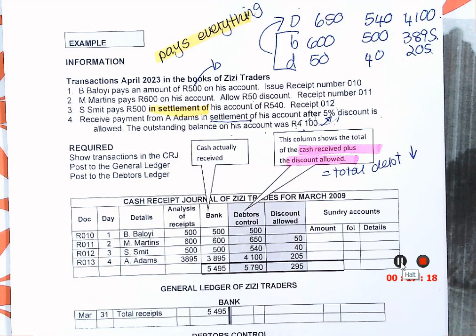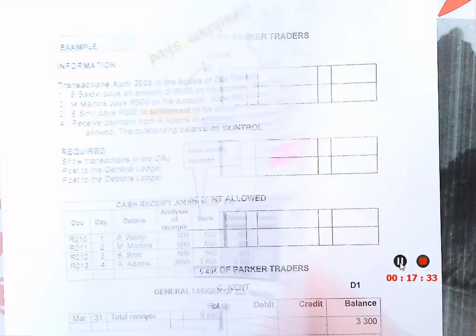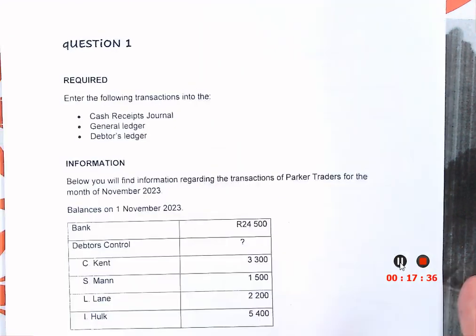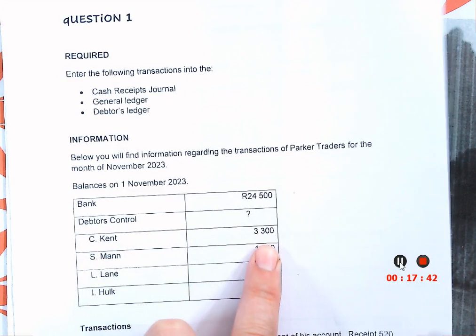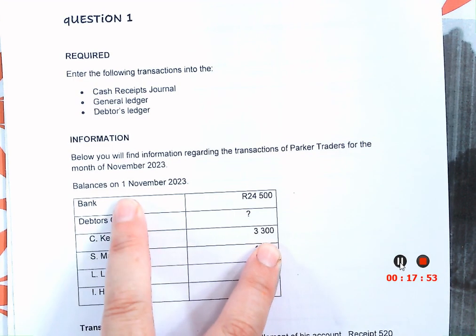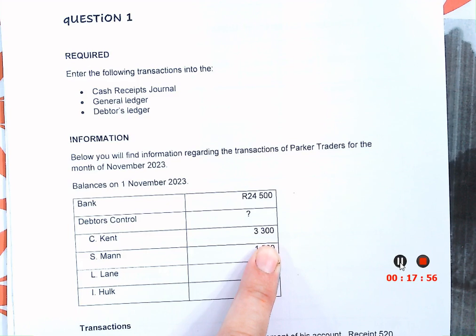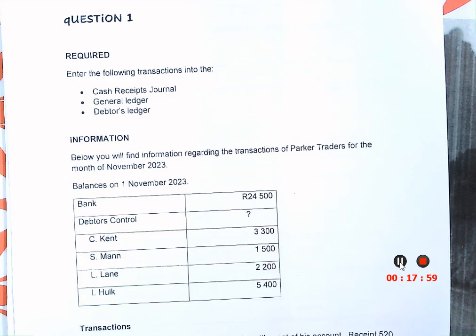So in other words, if it's in settlement, it means the discount is the difference between what you pay and what you owe. And what they like to do is they like to give it to you like this. They would like to give you a balance. Let's say Kent owes 3,300. Now let's say they say Kent pays me 3,000 Rand in settlement of his account on the 1st of November. What will be the discount? 300. That's how they give it to you.